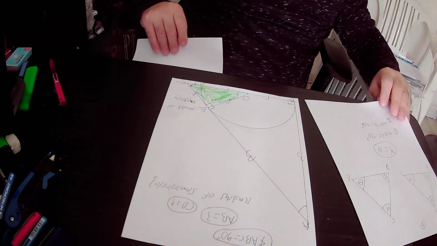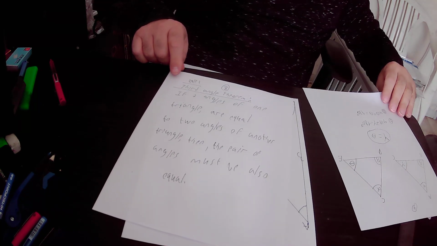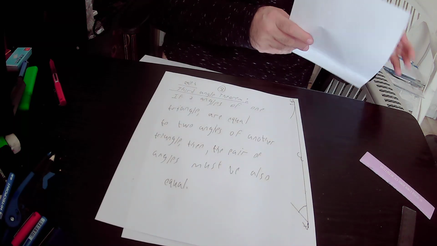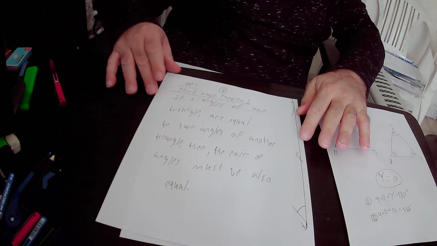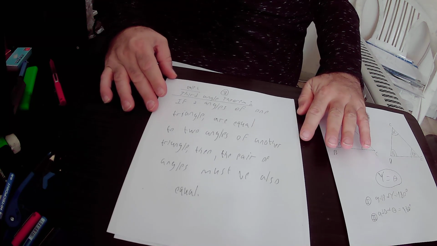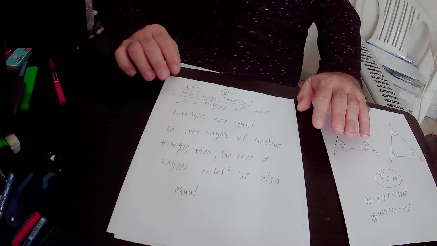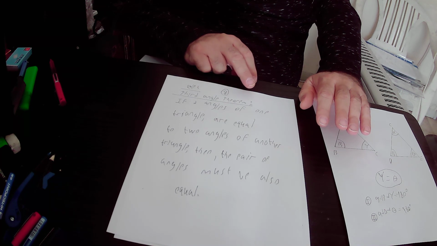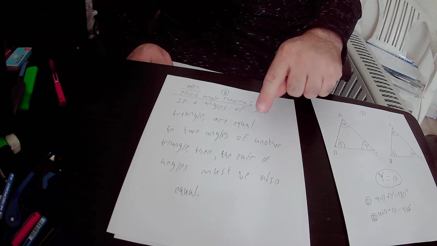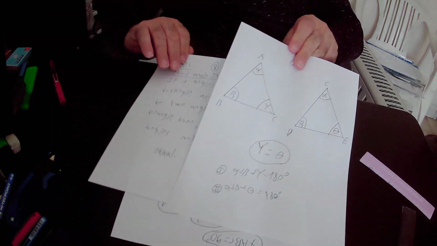The third angle theorem states that if two angles of one triangle are equal to two angles of another triangle, then the third pair of angles must also be equal. Okay, I repeat again. If two angles of one triangle are equal to two angles of another triangle, then the third pair of angles must be equal.